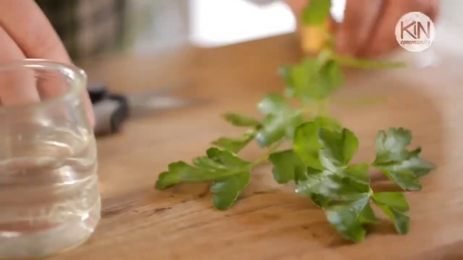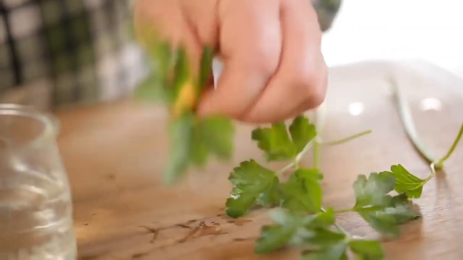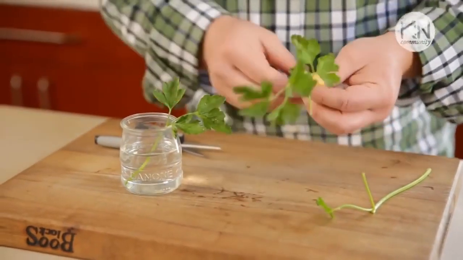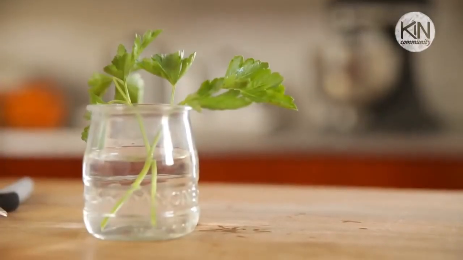Now we all know that you can grow plants from seeds. You place the seed in soil, you water it, it germinates, sprouts, and grows into its own plant. But not everyone is aware that you can also propagate plants through clippings. You see this often with herbs. If you were to take a clipping of basil or cilantro, place it in water, within a week it would begin to grow new roots and eventually could be transplanted into soil.